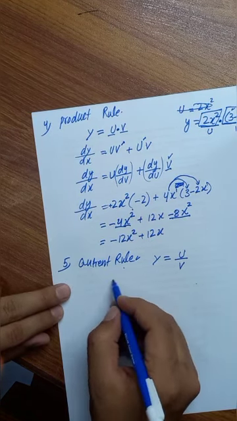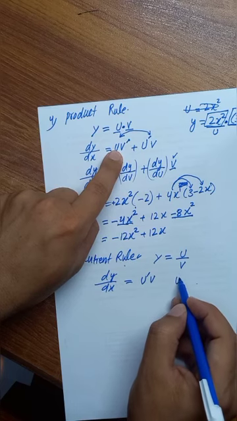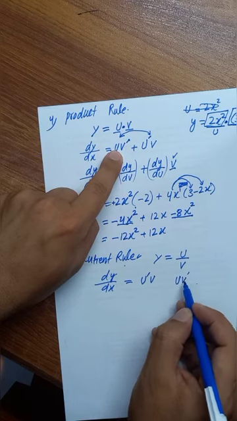In the quotient rule, we change the sign and we change the place of these two. First we write the derivative of u and v, and then we write u as it is and the derivative of v.